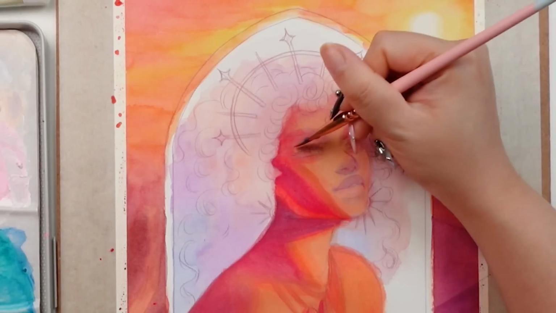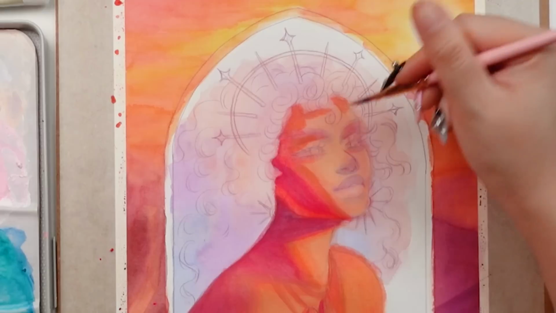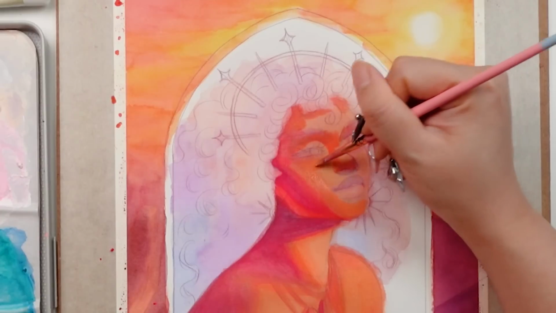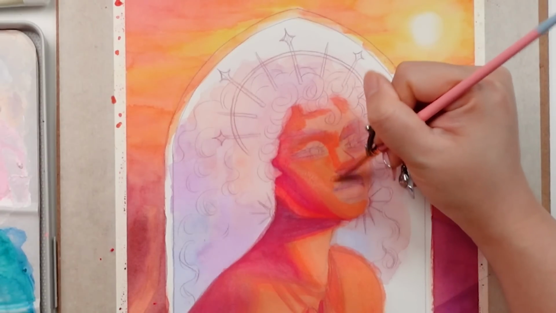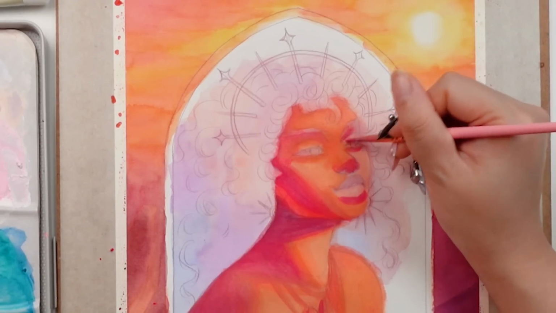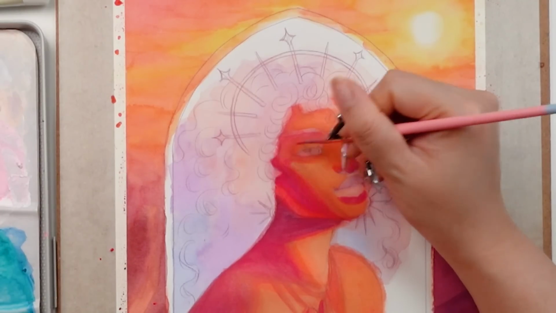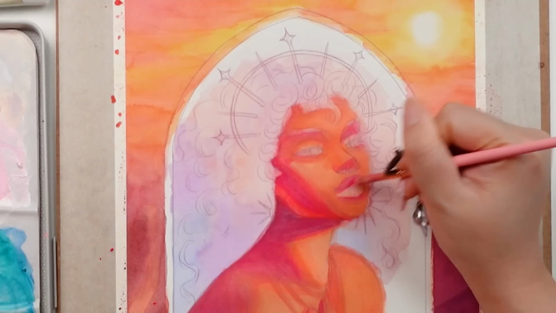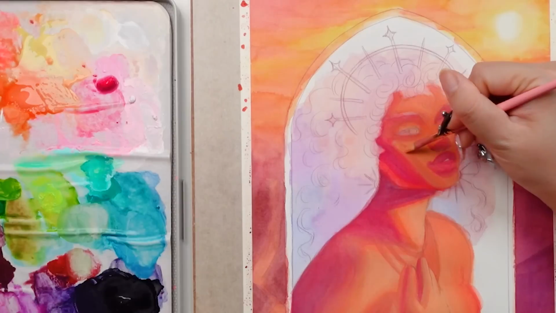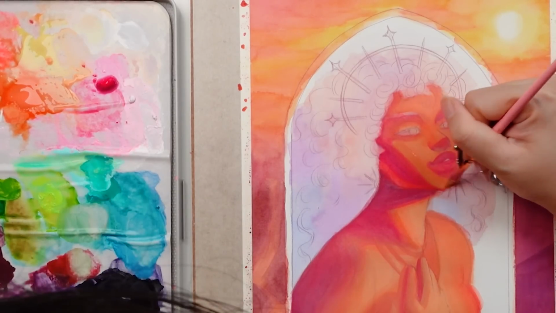So now we're moving on to the face here and just implementing those same techniques, going in with the base tone and then that strong magenta as the shadow, and then the lighter yellowy tones for the highlights of the face, and slowly mapping out the different planes and shapes of her face. And as you can see, the acrylic gouache completely covers up all of the watercolor base that we had put down before, and you might be wondering what was the point. And to you I say, there was no point.